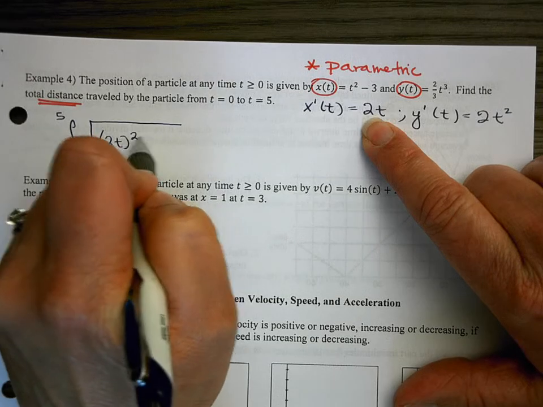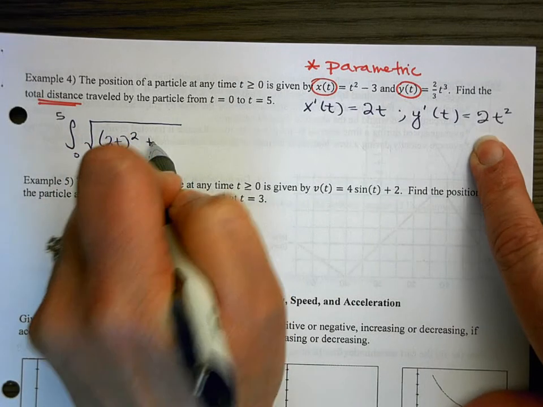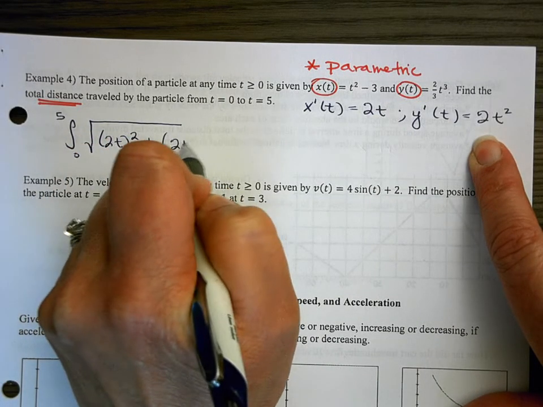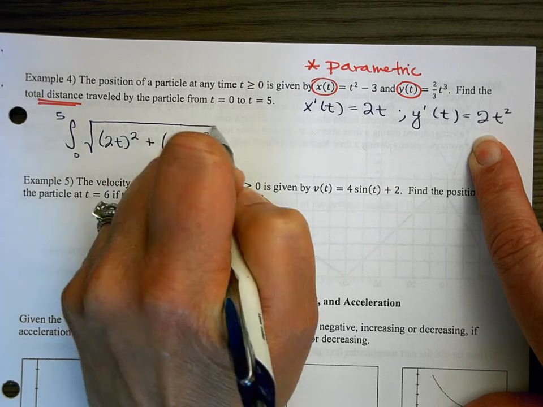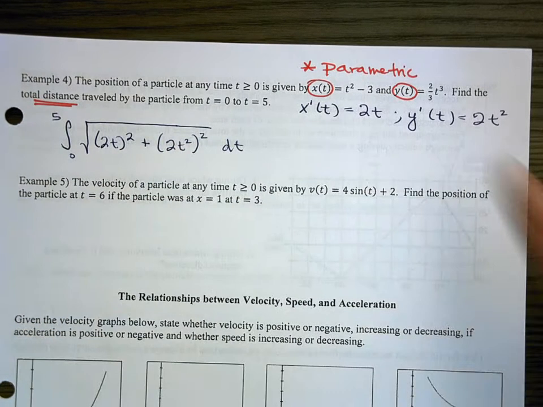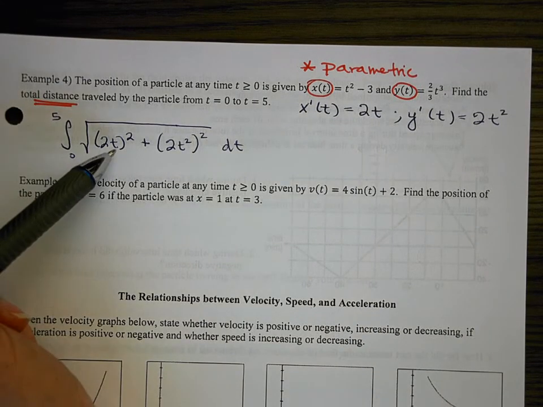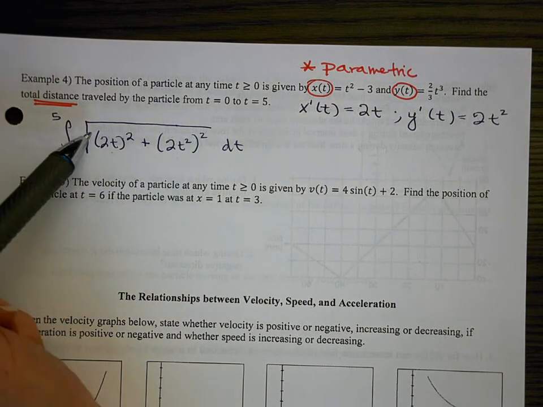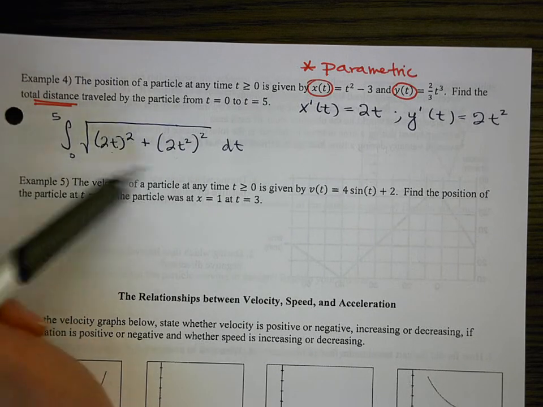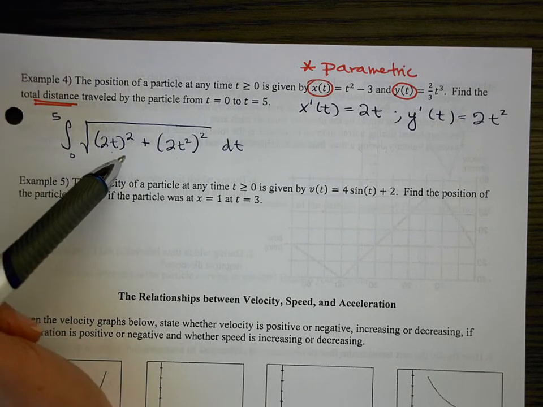So x prime, and there's my y prime. Okay, so again, I'm using that total distance formula for parametric. So the square root of x prime squared plus y prime squared, right? So this is just total distance traveled, so the distance between the endpoints or Pythagorean theorem.